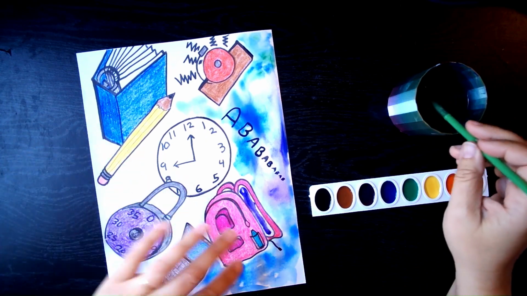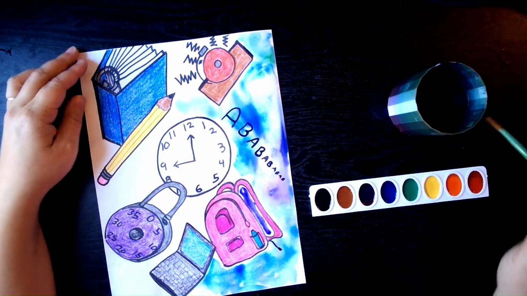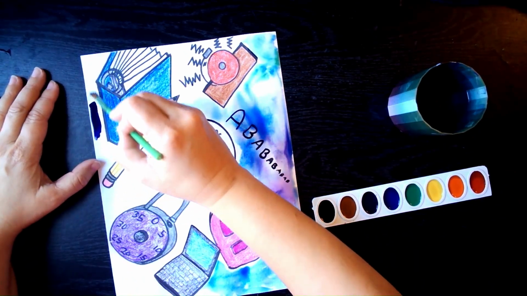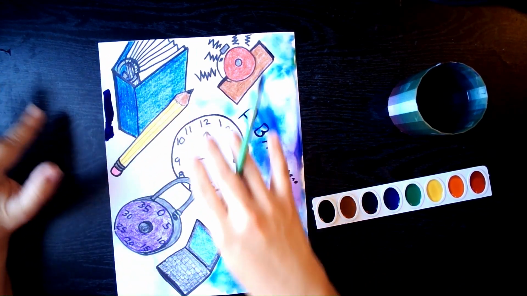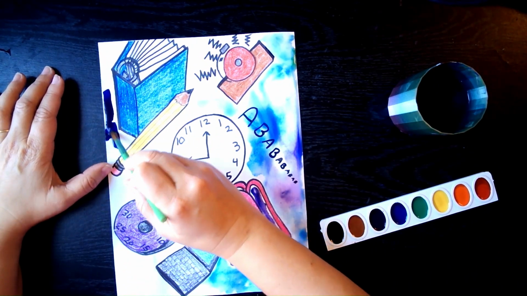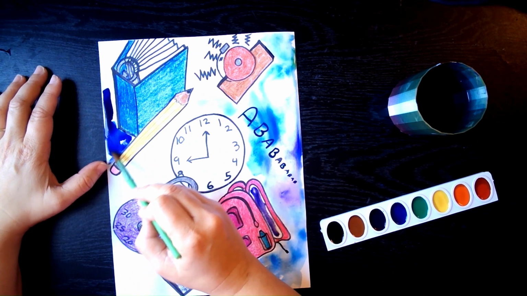Let me show you the exact same deal over here, okay? So over here I did not put water down. So when I brush it on, it stays as a line. It stays really dark. It doesn't spread out. And then when I add my blue next to it, again, it will mix, but it's really more for coloring in.